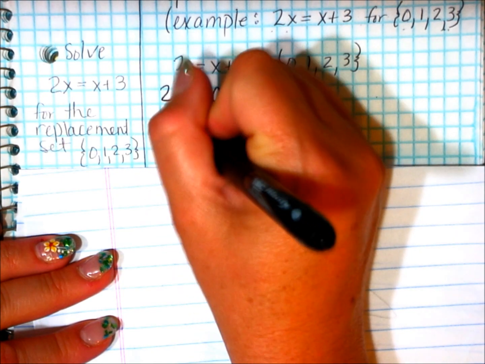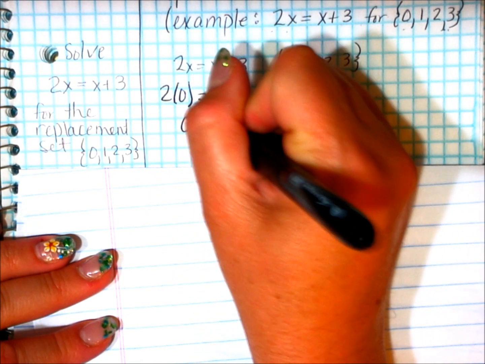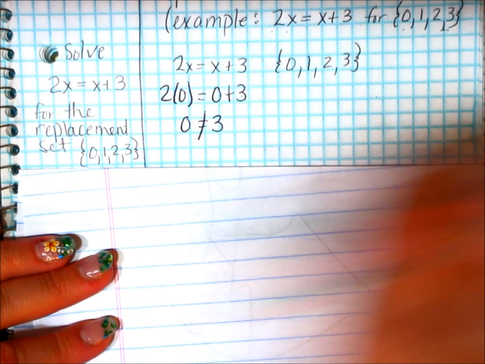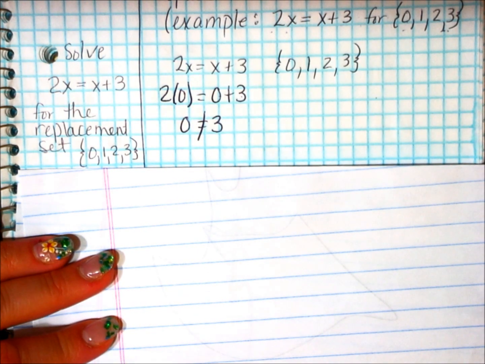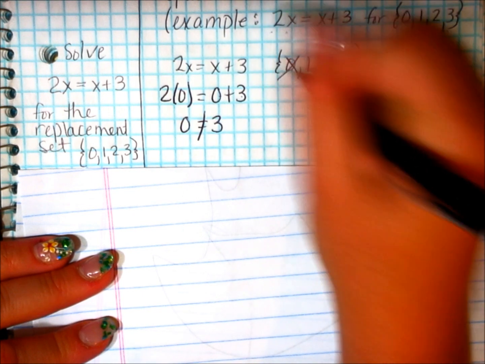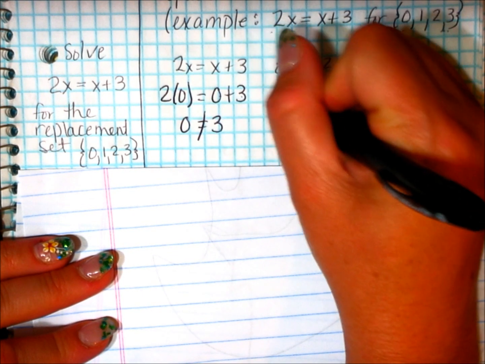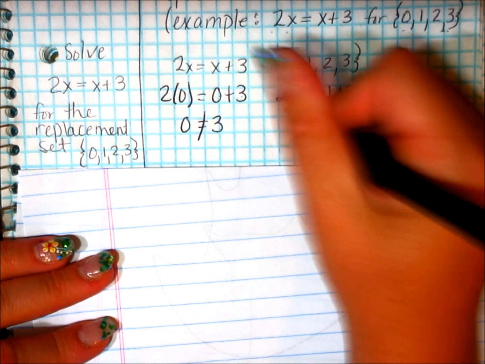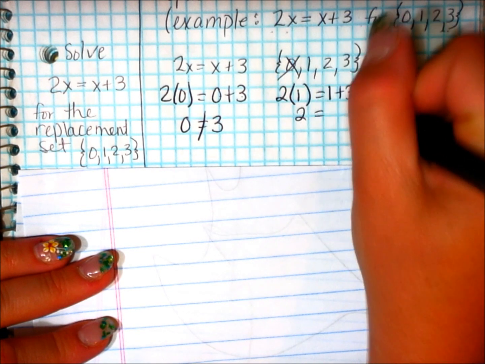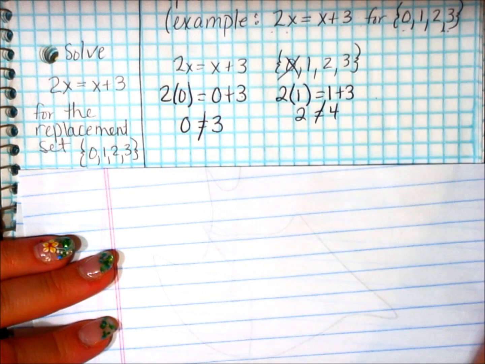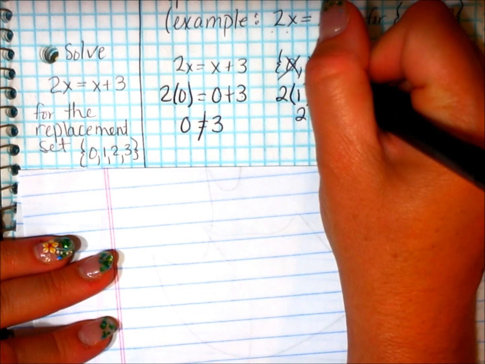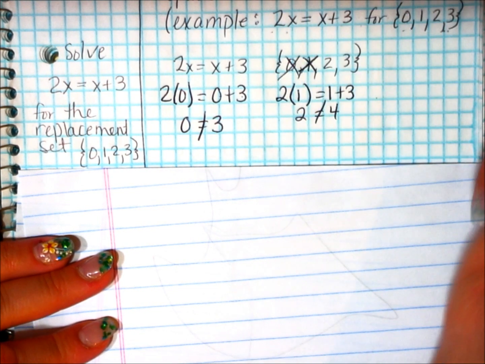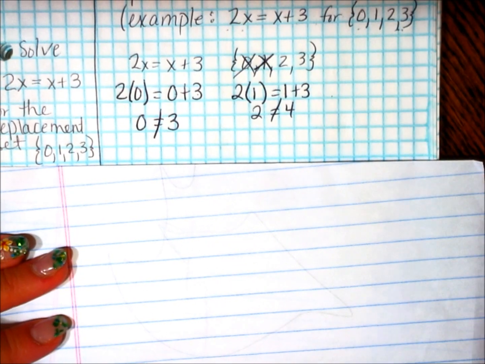2 times 0 is 0. 0 plus 3 is 3. Last time I checked, 0 does not equal 3. So 0 did not work. Now we're going to try plugging in 1. 2 times 1 and 1 plus 3. 2 times 1 gives me 2. 1 plus 3 gives me 4. And again, 2 does not equal 4. So that didn't help. Now we'll try 2.